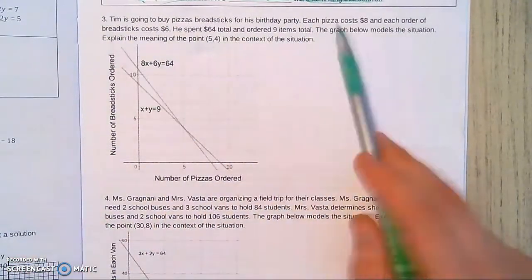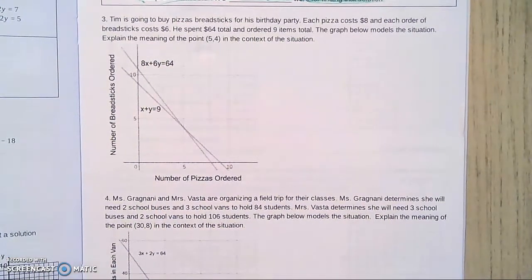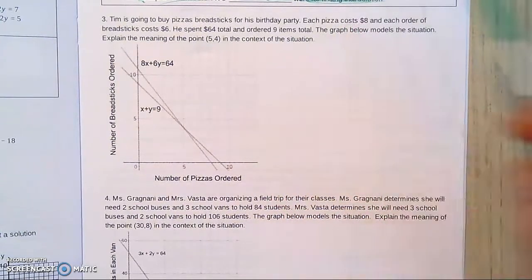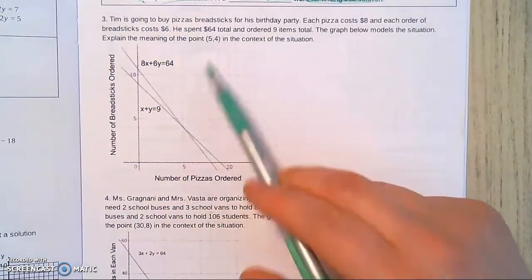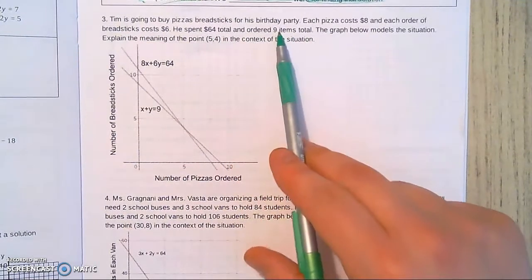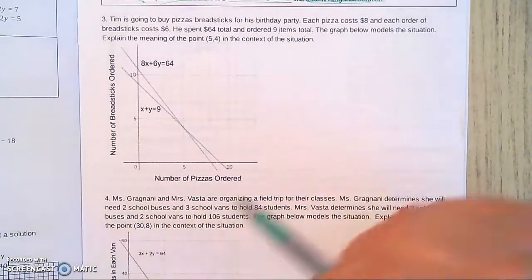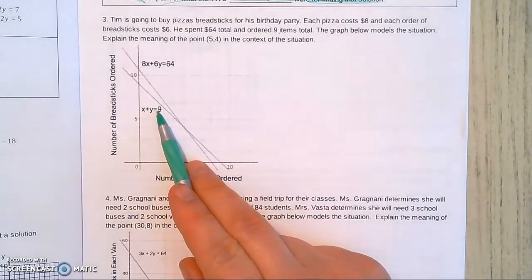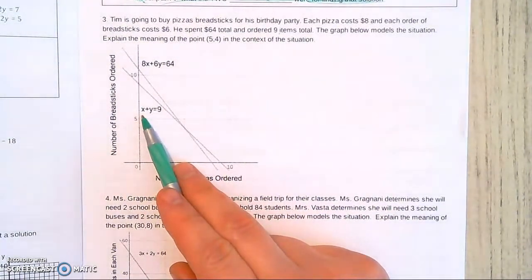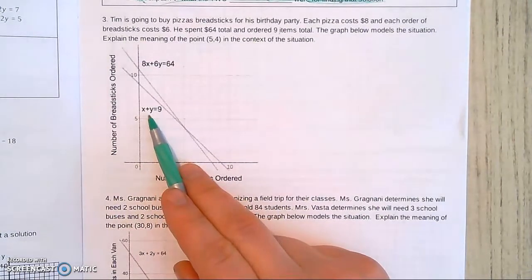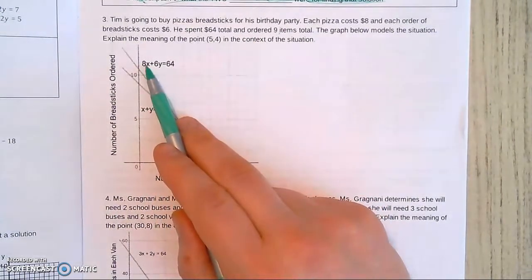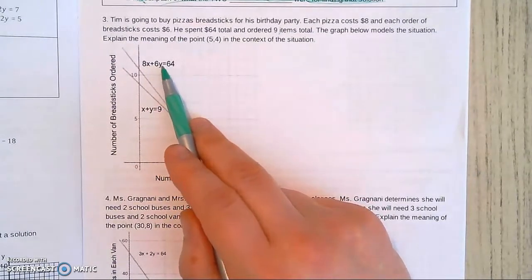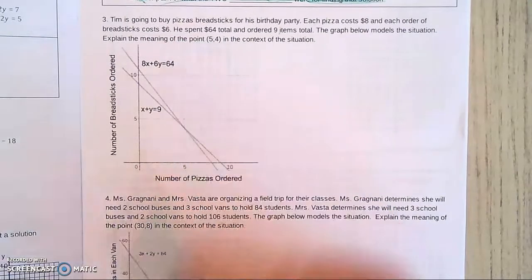So take a look at problem 3 here. And this problem sounds a whole lot like the problems you worked on in 5.8. So you're buying pizzas and breadsticks. Pizzas are $8 each, breadsticks are $6 each. We know a total of $64. We know a total of 9 items. Back in 5.8, you would have written this system yourself. That x plus y equals 9. That's the number of pizzas plus the number of breadsticks equals 9. And that 8x, $8 per pizza, plus 6y, $6 per breadstick, equals 64. There's that total of $64.